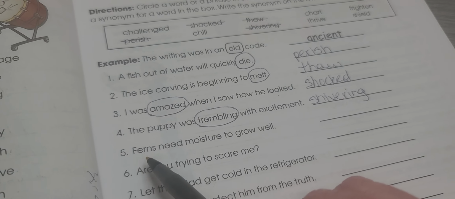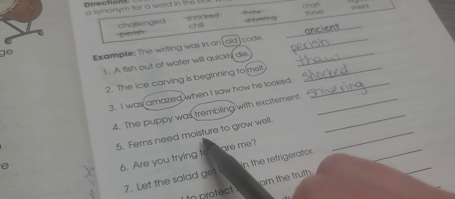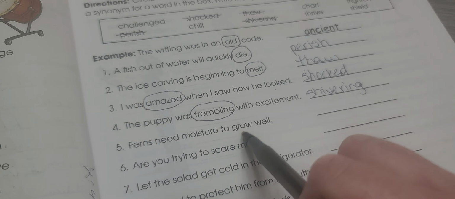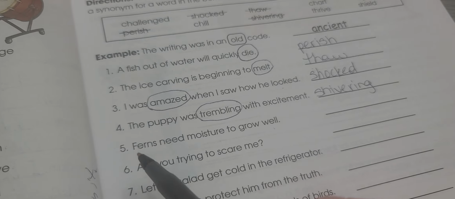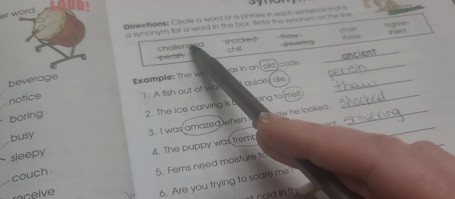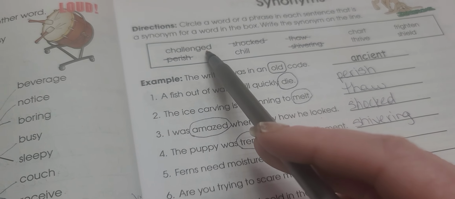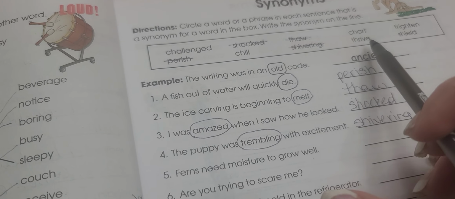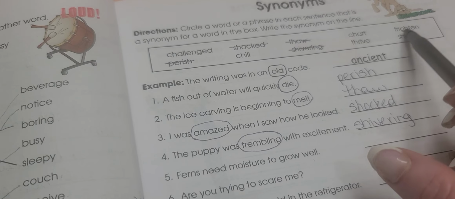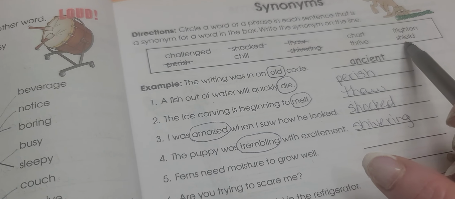Number 5. Ferns need moisture to grow well. Let's look at our synonyms in our word box. Challenged, chill, chart, thrive, frighten, shield.